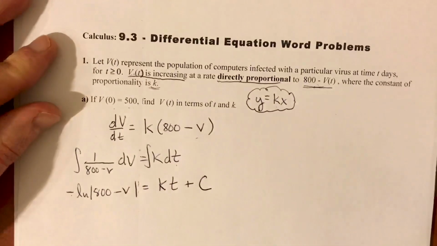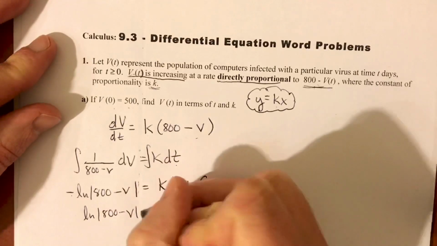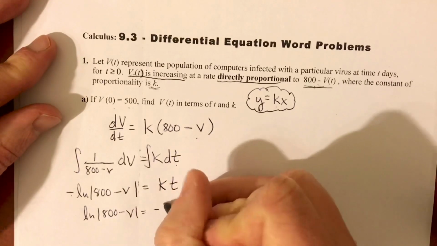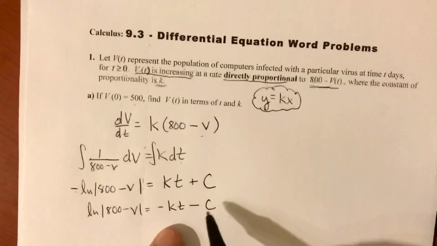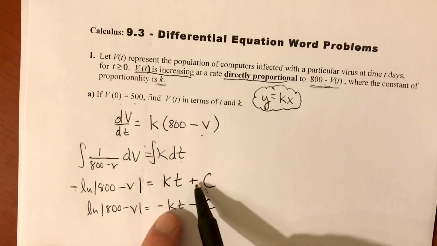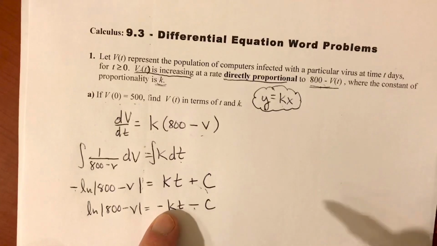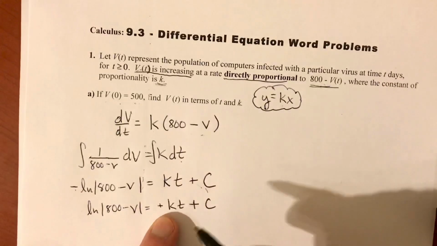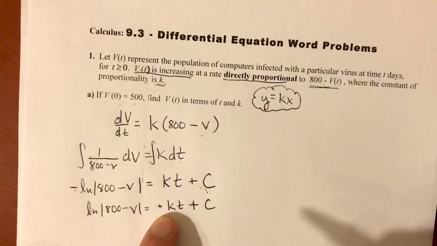I'm going to divide both sides by -1, so ln of 800 minus v is equal to negative kt minus c. Again, with these constants, as we've been talking about lately, you can continue the algebra operation on them and call them negative k and negative c, but it's still just a constant. So if you'd rather, you could just continue to call that plus c and plus k, because whether k is positive or negative, that's going to bear out in the math in a few minutes anyway.